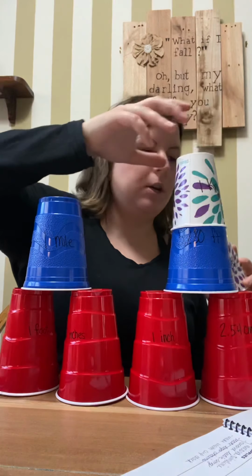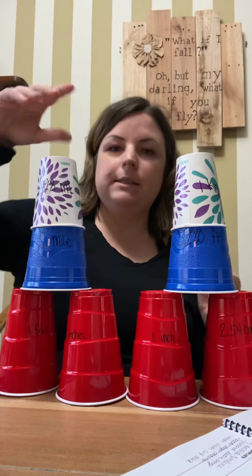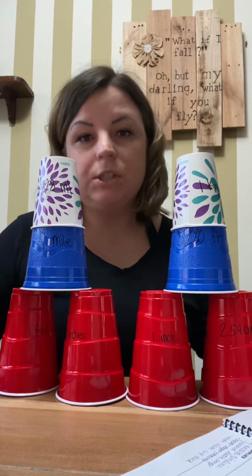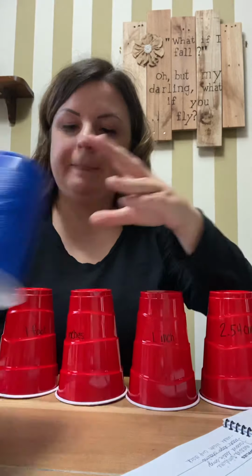And 1 kilometer equals 5/8 of a mile. So each student will get a chance to build this tower. And that's math. For history, we will sing the song with some hand motions.